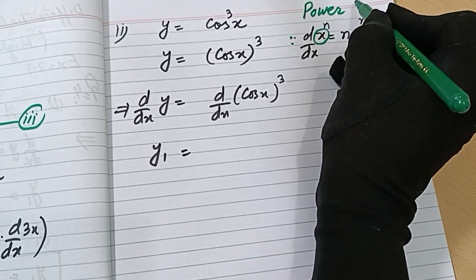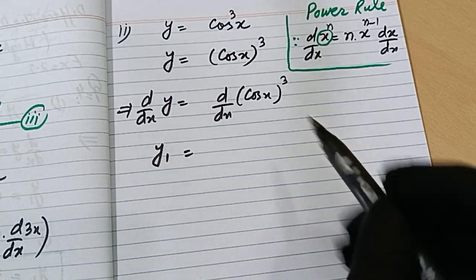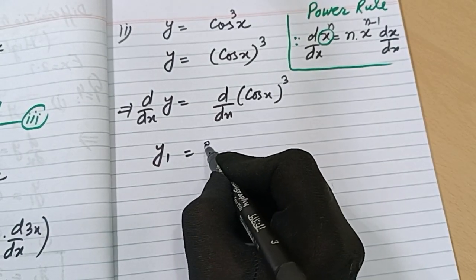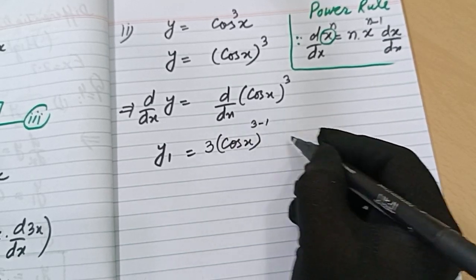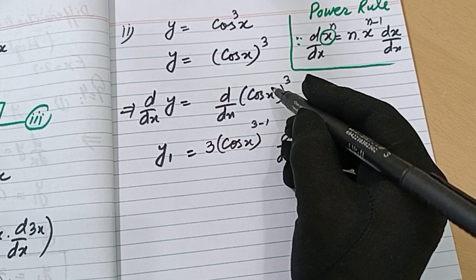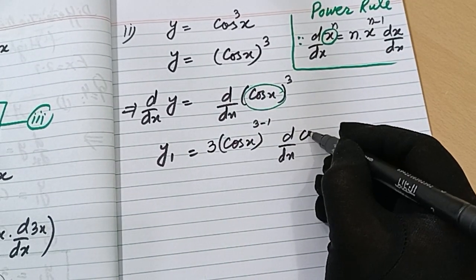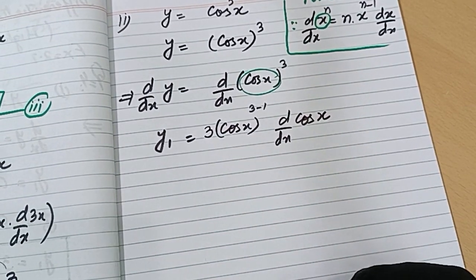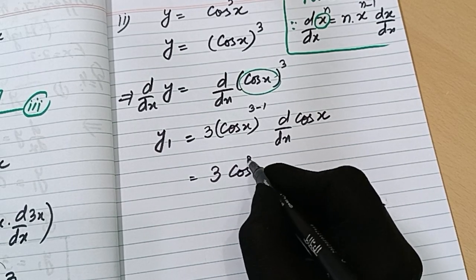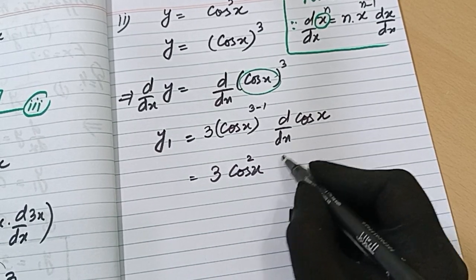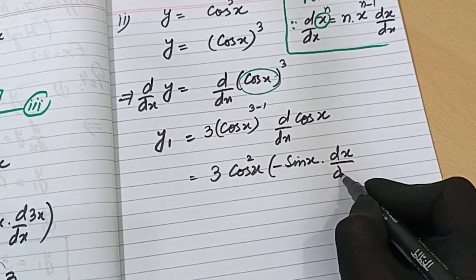Okay, this is the power rule. I just repeat it here. This is the power rule which we will use, according to which it is power in start, power minus 1, and the derivative of the function under the power, that is cos of x. Now we will write 3 times cos square x, and the derivative of cos is minus sine of angle, and the derivative of the angle.